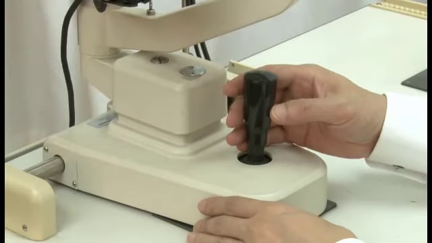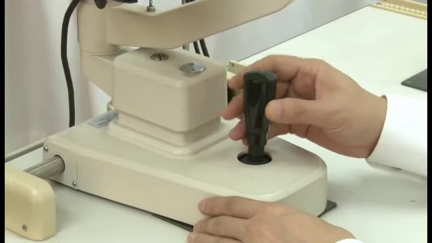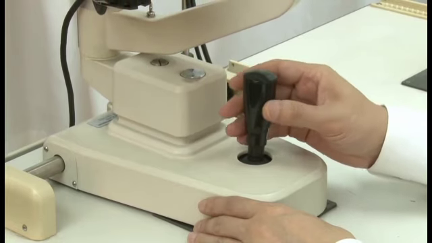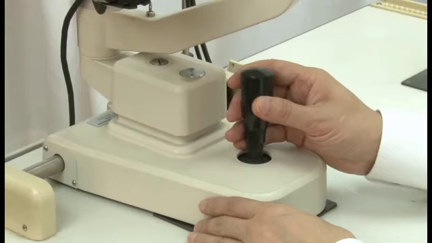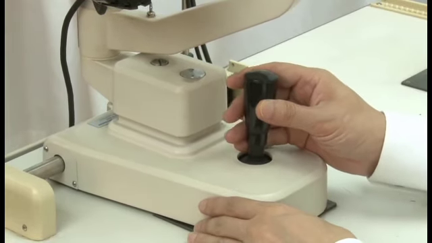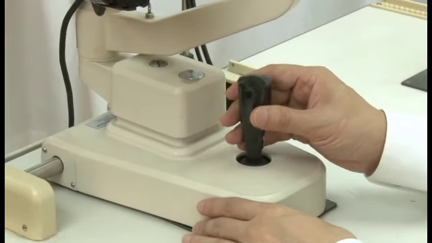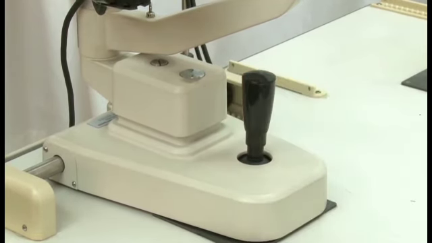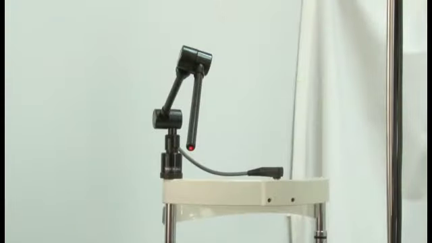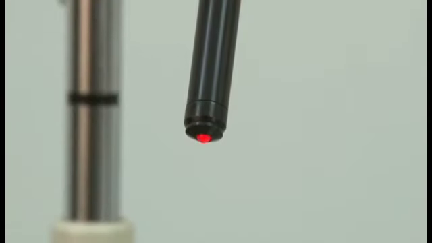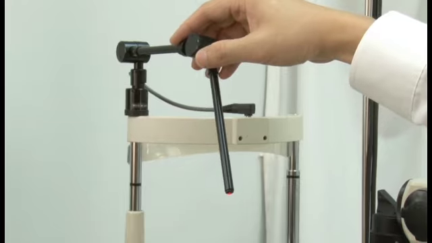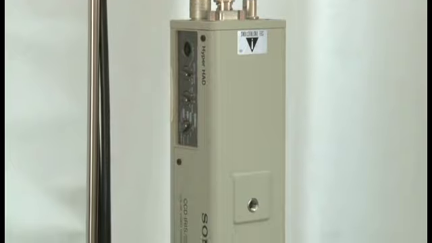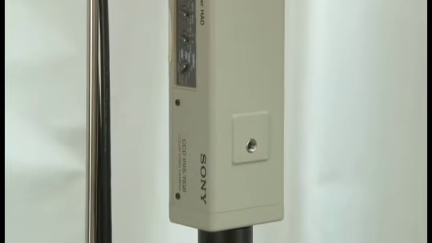The observation system and illuminating system are also joined on a movable platform with a joystick that controls vertical, forward, backward and right-left adjustment. Attached to the top of the headrest is a fixation rod to guide the eye gaze position. Nowadays, modern slit lamps also allow for ocular photography and video photography.